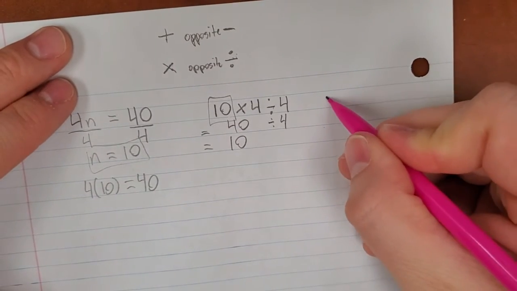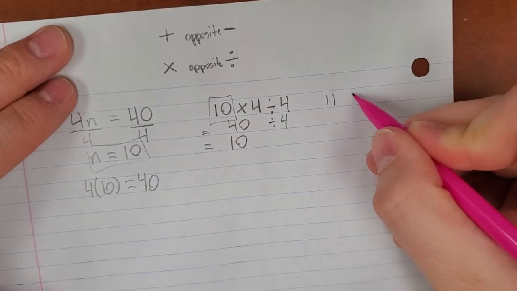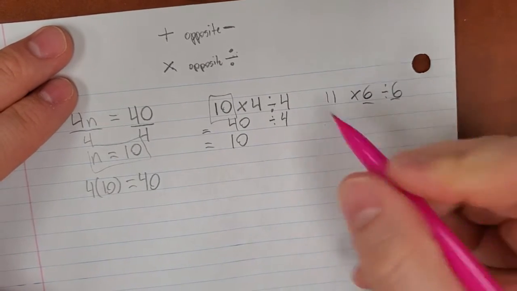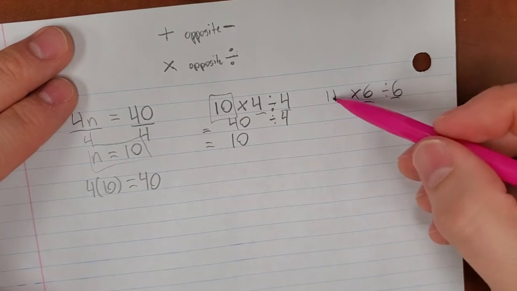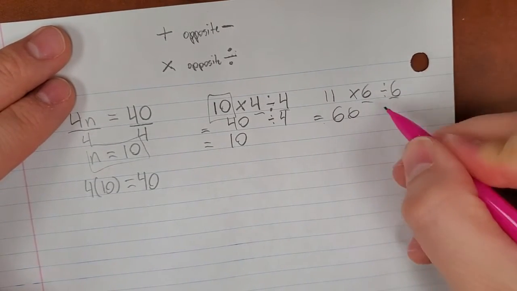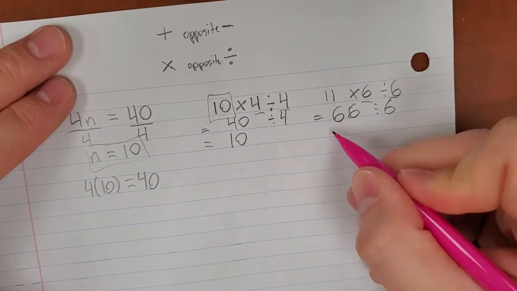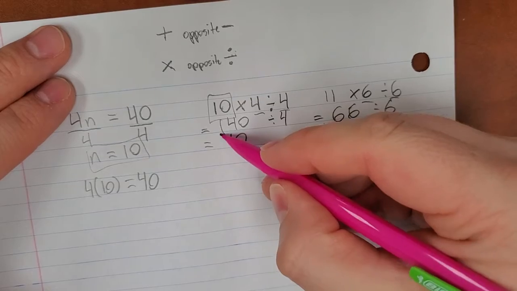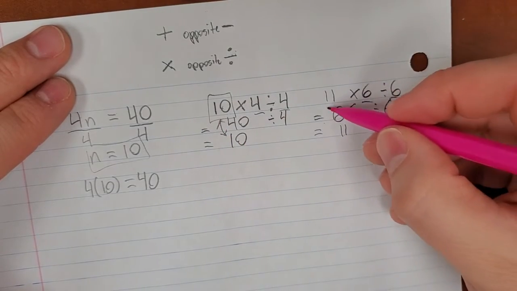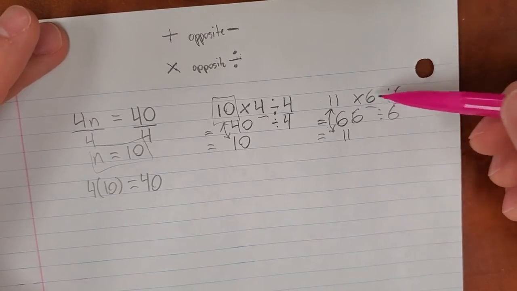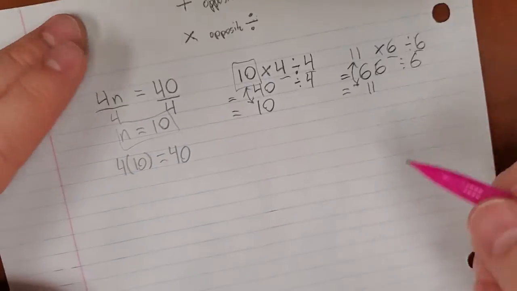It doesn't matter what number we do. Let's do 11 times 6, and then we're going to divide by that same number. Keep these numbers the same. 11 times 6 divided by 6. 11 times 6 is 66, divided by 6, which is 11. We get this same number. 10 and 10 is the same. 11 and 11 is the same. If you're doing opposite operations to a number, it's going to end up at the same one.